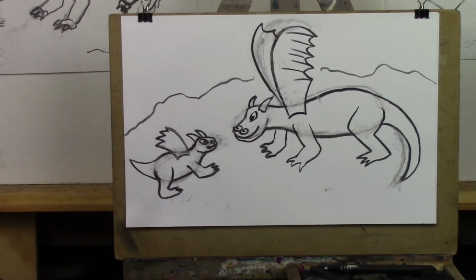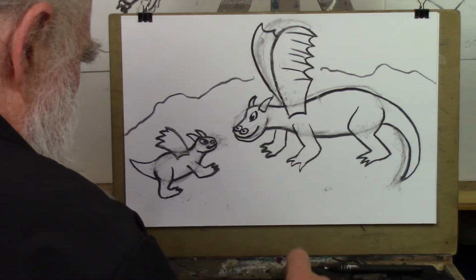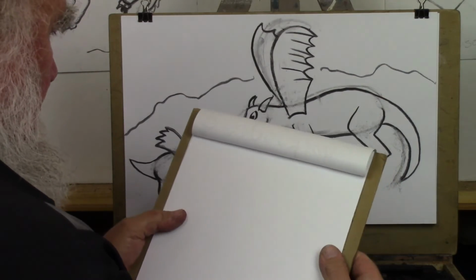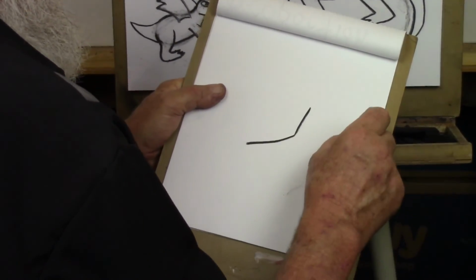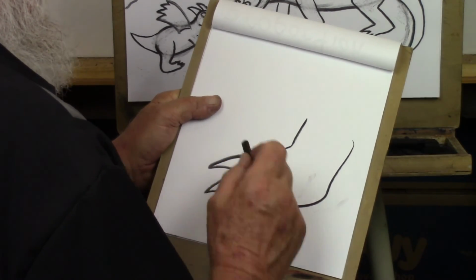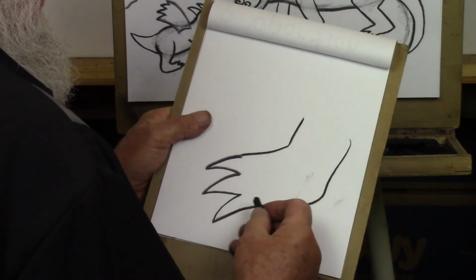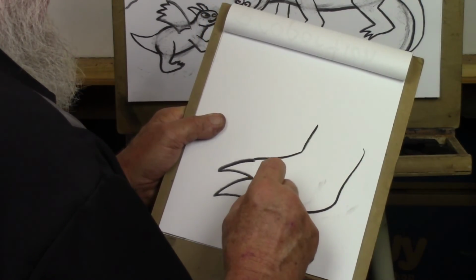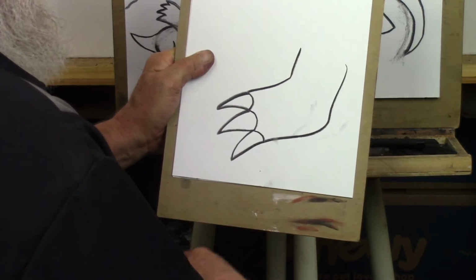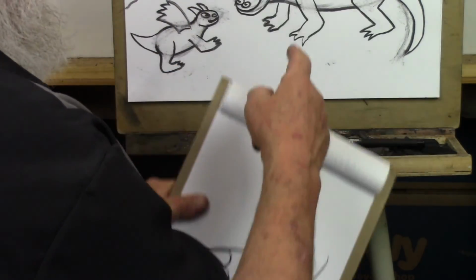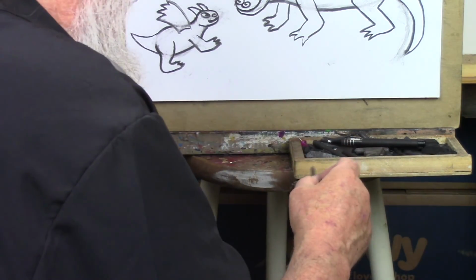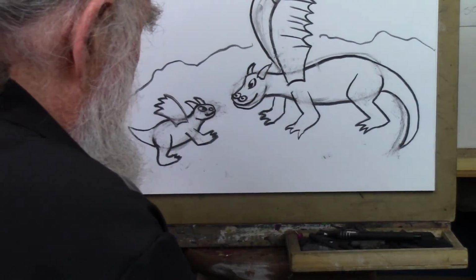And one thing you might do on the toes of the big dragon is this. I always have fun doing this. Now that's a shape. But if you do this, look what you get. You start to get a feeling that they're round, don't you? So you might want to do that on the toes of your big dragon. I'm going to have to use my small chalk for that. But we're going for that, aren't we?